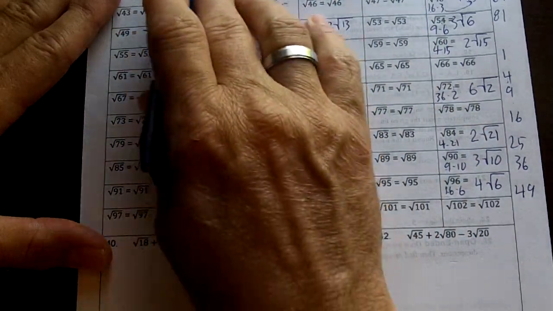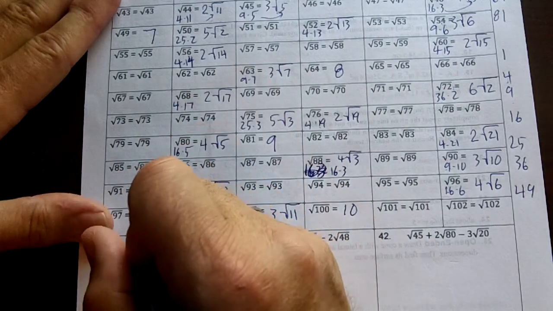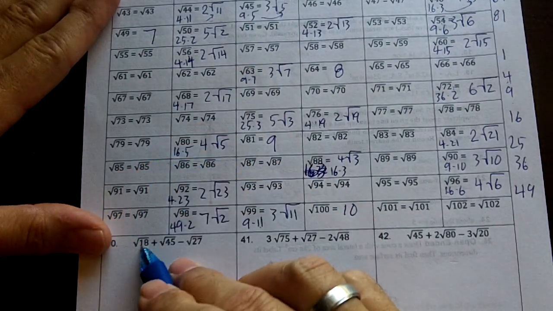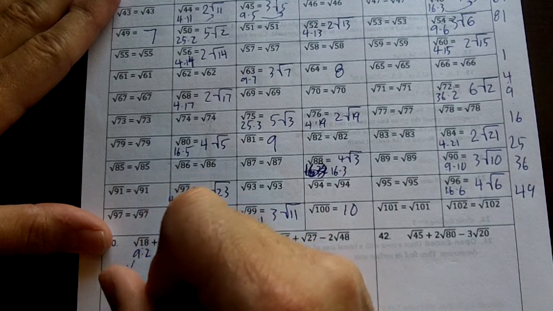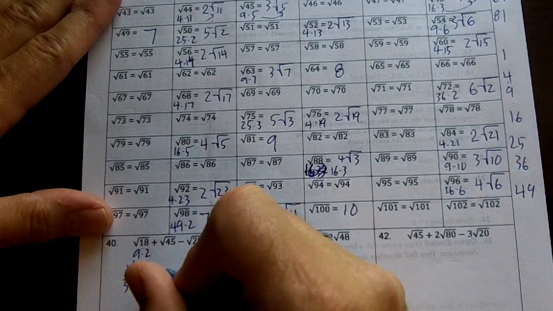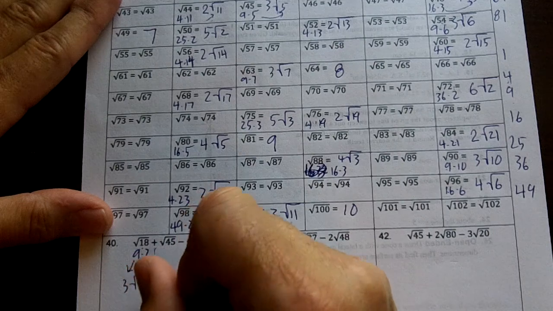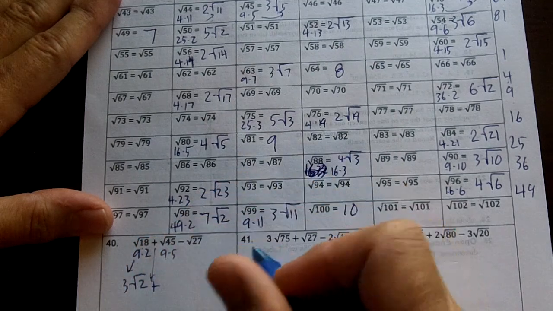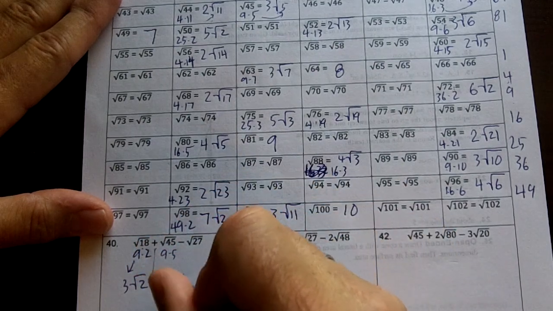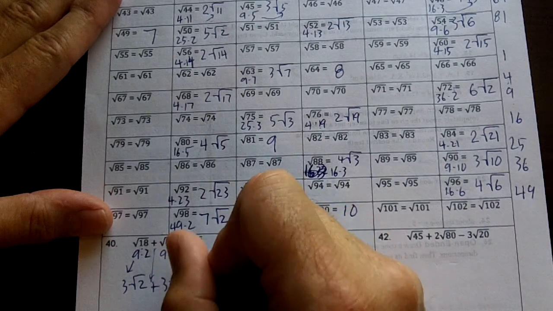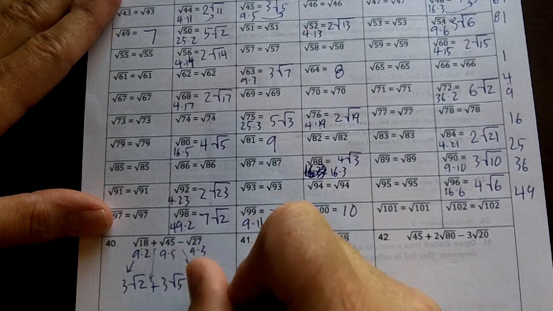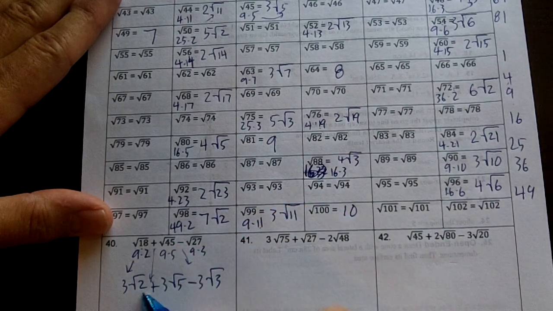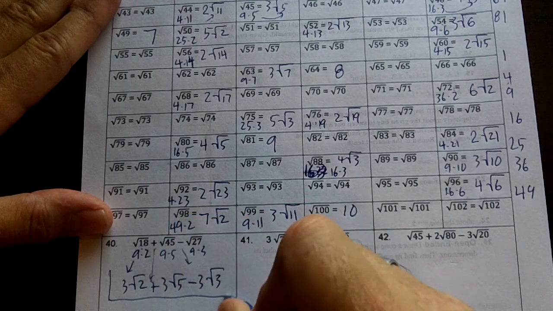The square root of 18, if we look up here, is going to be 3 square root of 2. The way I would do this, though, 18 is 9 times 2. The 3 goes outside, the 2 stays inside. 45, drop our plus. 45 is going to be 9 times 5. That's going to turn into 3 square root of 5. And 27 is 9 times 3. The negative drops. The square root of 9 is 3. The 3 stays inside. These are not the same, so that's the answer.